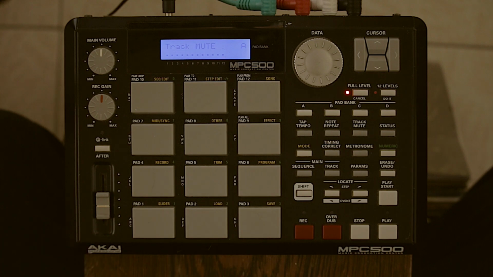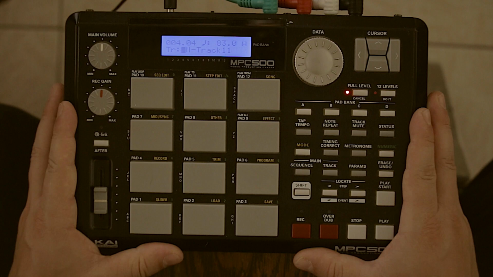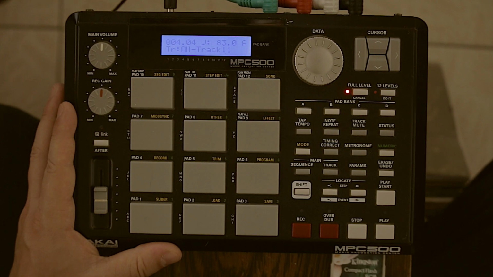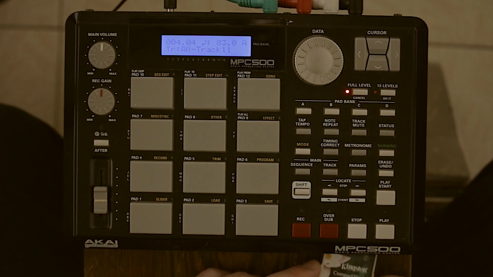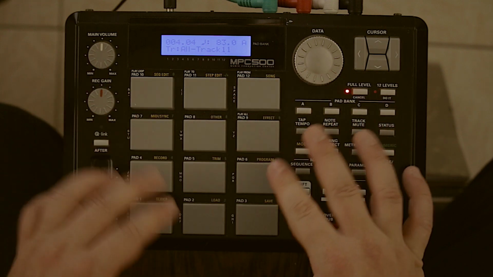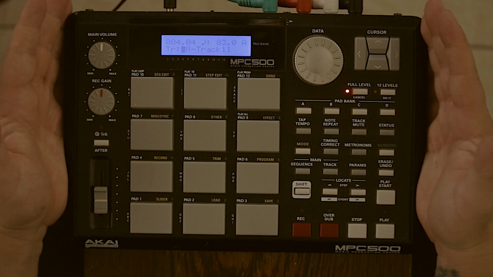Anyway, I hope you guys enjoyed the little tour of the MPC 500. I wouldn't see myself chopping samples in this. If you connect this to a computer, you can load this up with samples, and then, you know, if you have your chops ready, you can just take this on the road just to put down some ideas, and that's how I see myself using this.